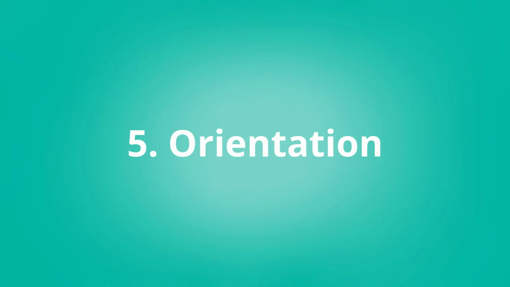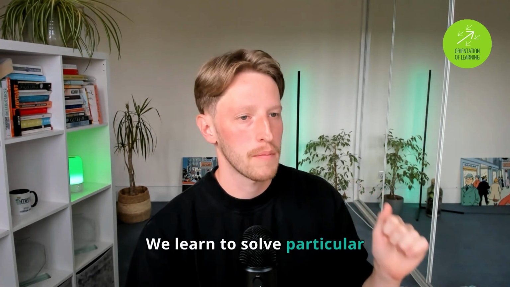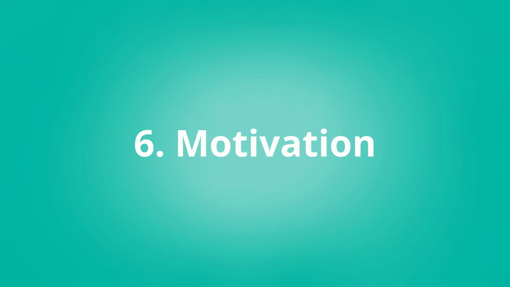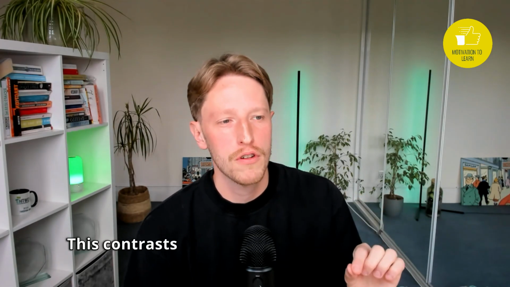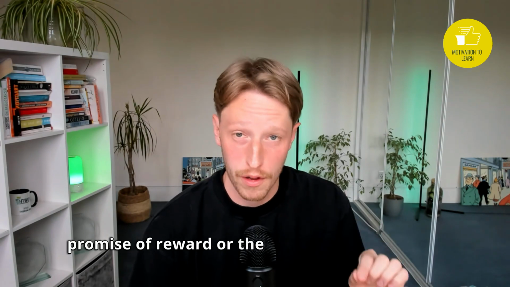The fifth principle is that an adult learner's orientation to learning is typically more problem-centered or task-oriented. In other words, we don't tend to learn just for the sake of it. We learn to solve particular problems or overcome particular challenges. The sixth and final principle is that adult learners are typically more motivated by intrinsic factors or internal motivators, such as the desire for personal growth or self-development. This contrasts with our desires as a child, which are typically driven by external factors such as the promise of reward or the threat of punishment.